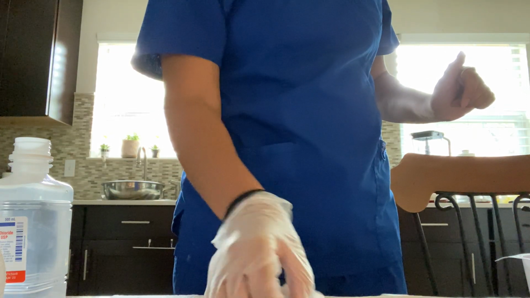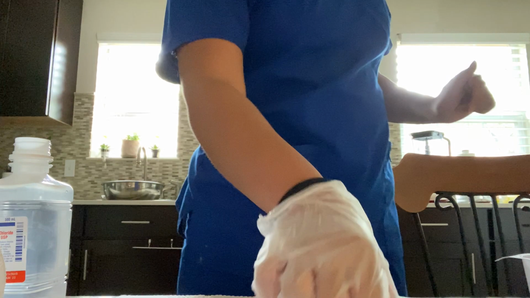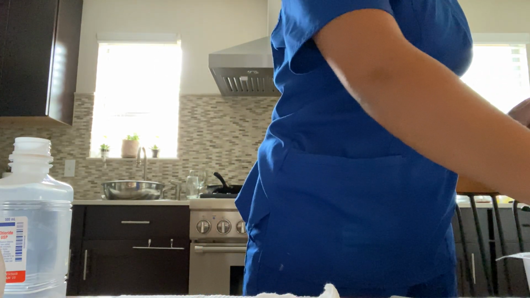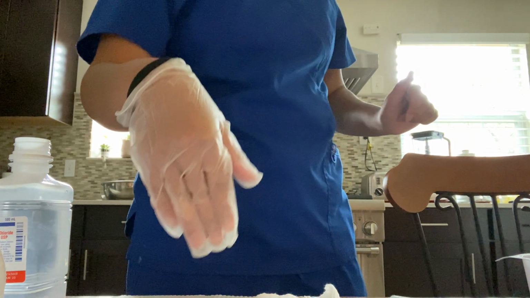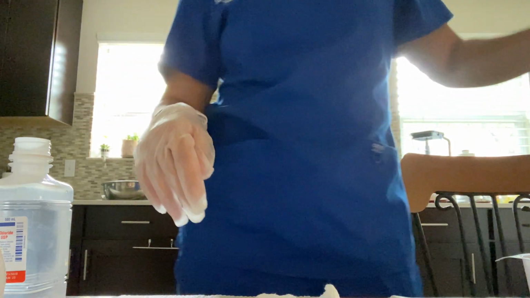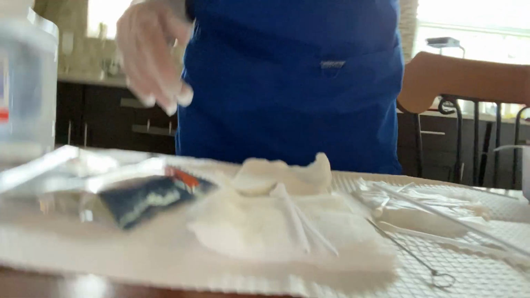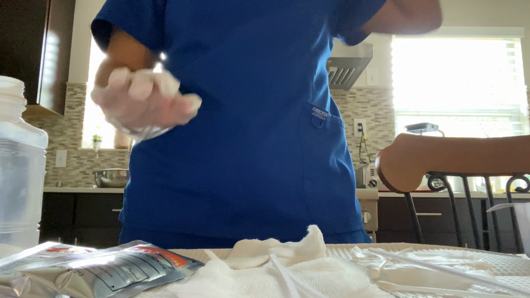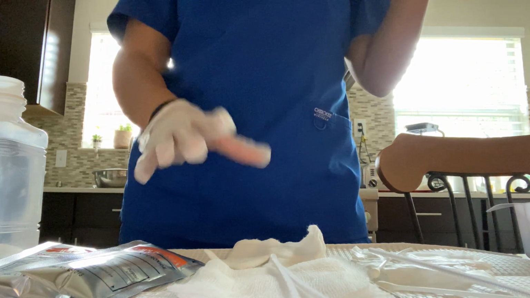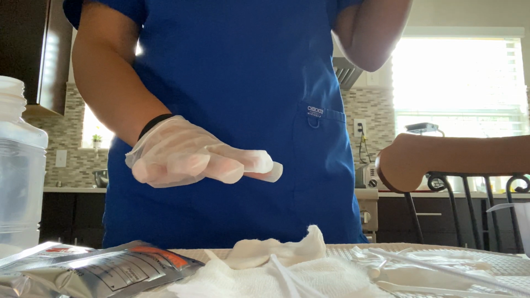Making sure it all stays, I'm not breaking sterile technique. I'm putting it all in there, on my sterile field. Sorry if you can't see it. I'm just going to put you a little lower so you can see it. Okay, perfect. I'm not breaking sterile technique. Okay, so after that, I put all of my stuff on my sterile field.